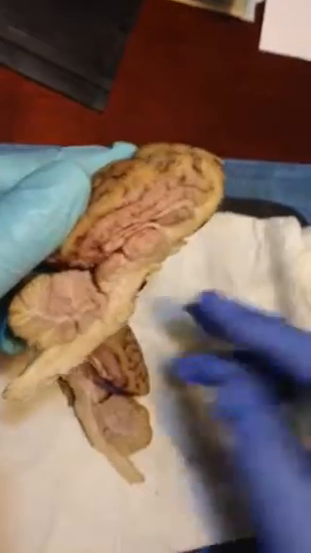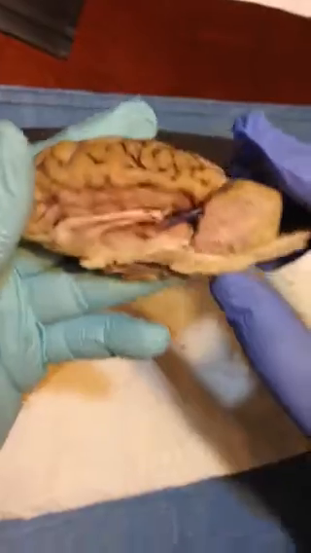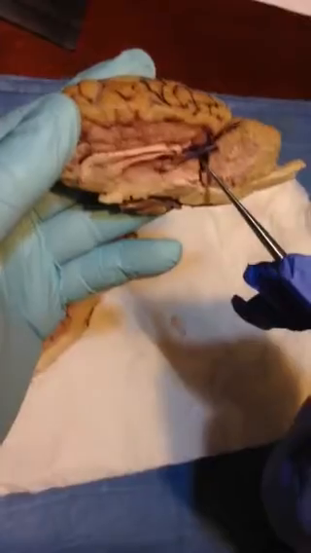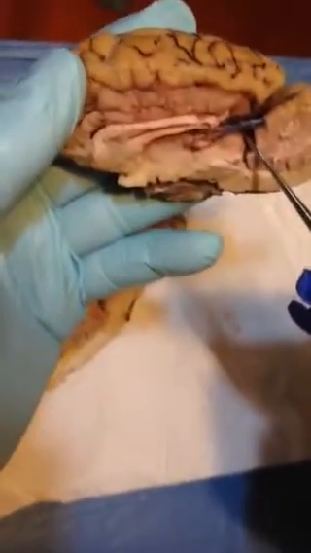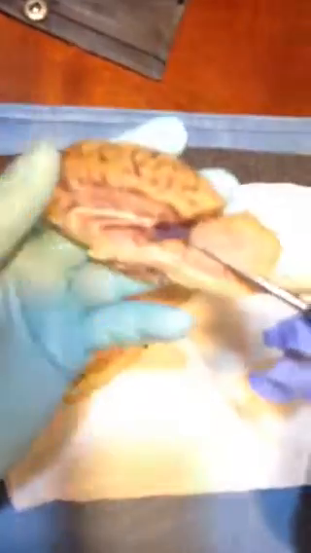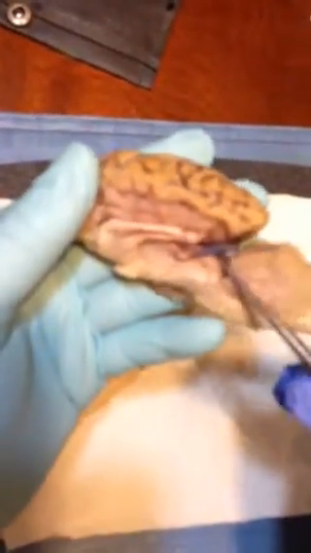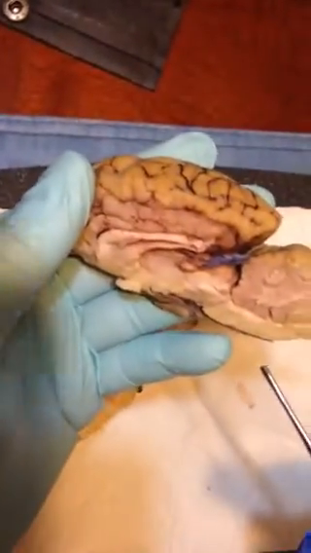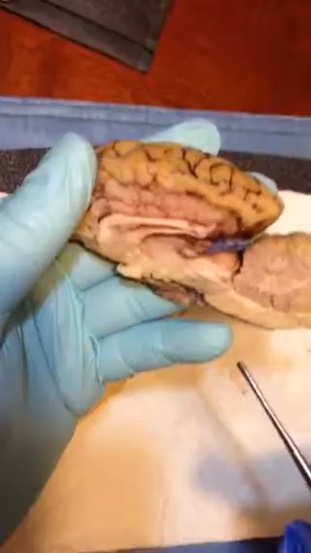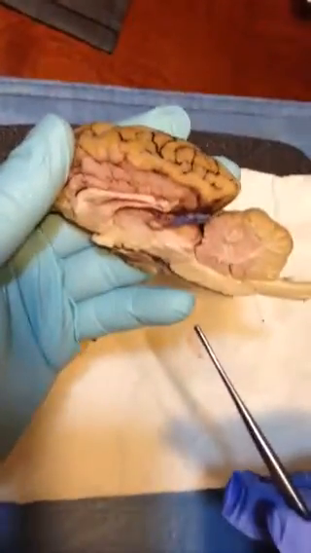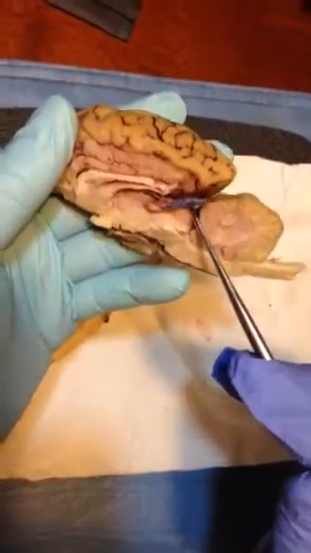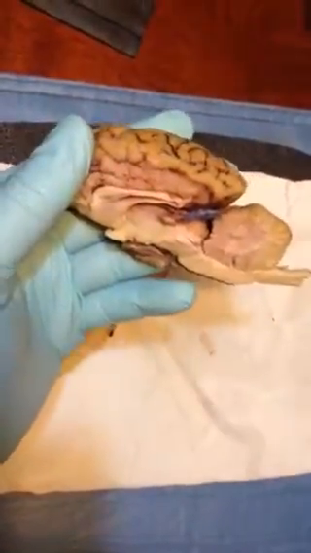I want to quickly, let me take the other section here. I want to quickly point to the corpora quadrigemina. It's right there, and attached to the corpora quadrigemina there, you will notice the superior colliculus here, right there in that region.